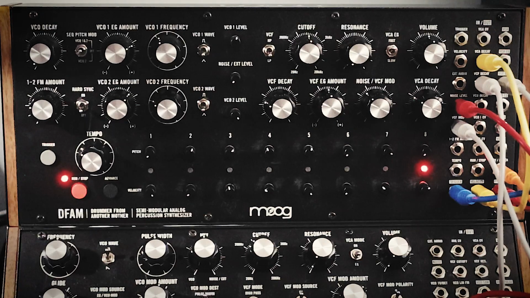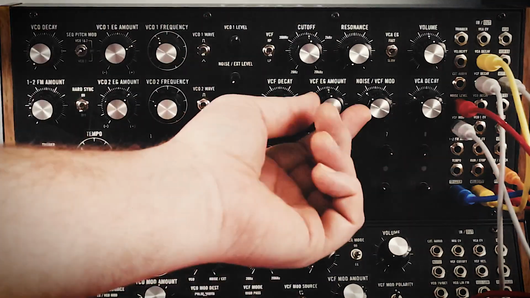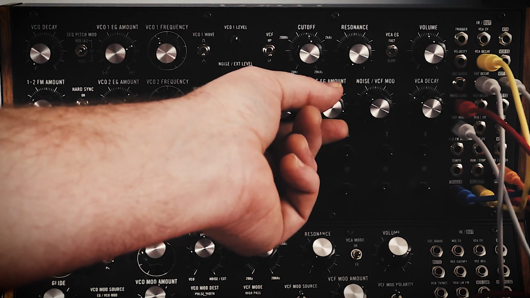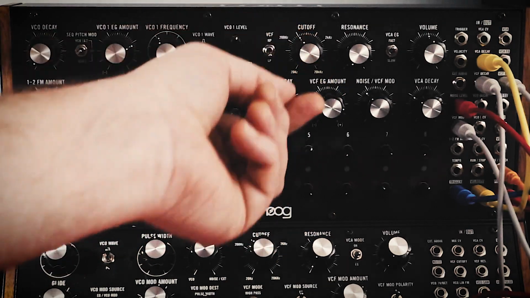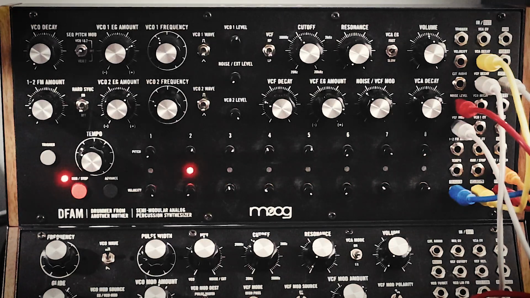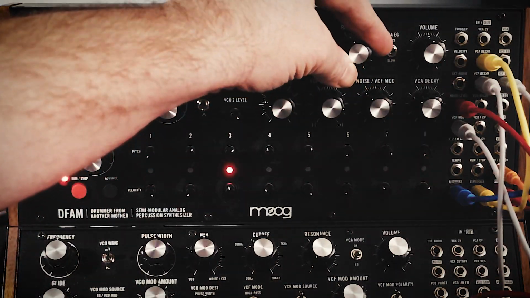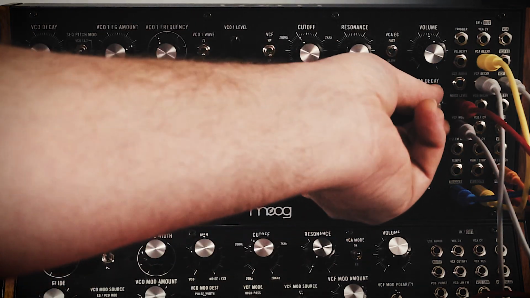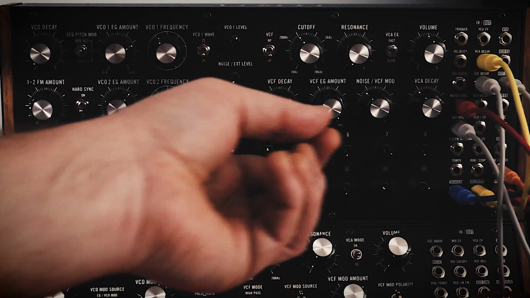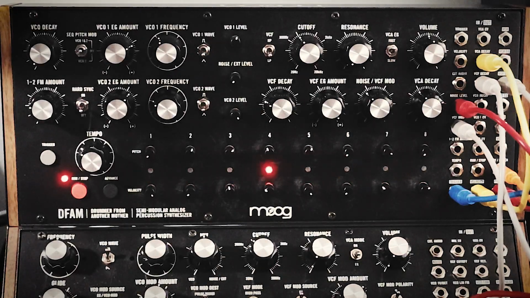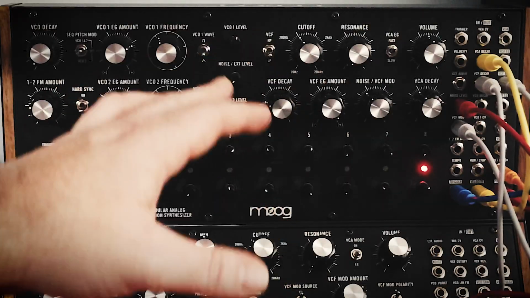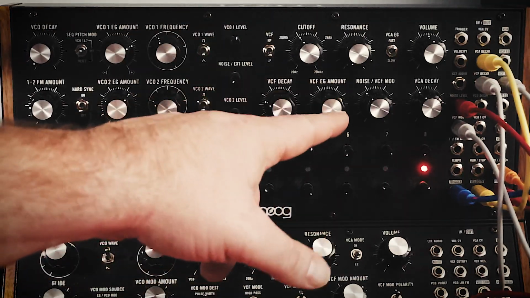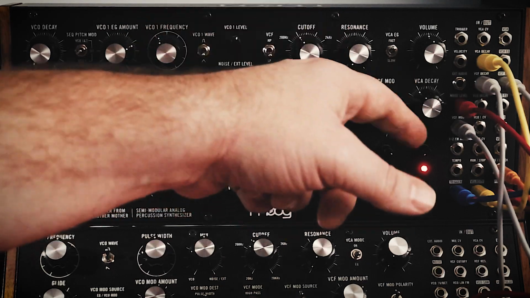And if you hear, as things build up, I don't do much of anything else with any of the other knobs while the performance is going. That's the main knob. I played a little bit with cutoff and VCA decay.